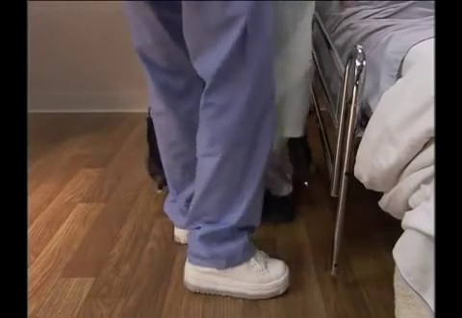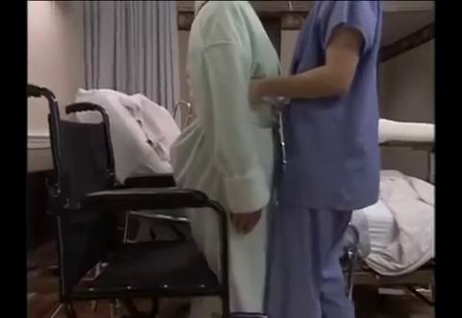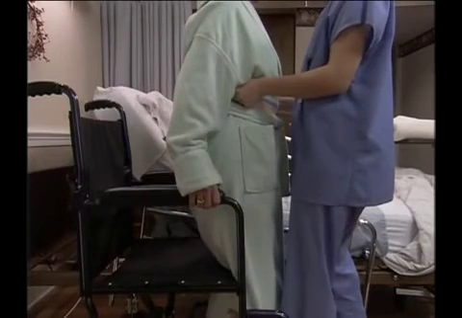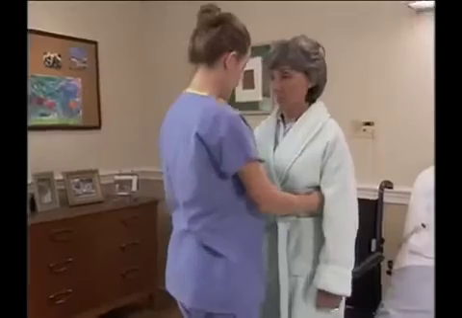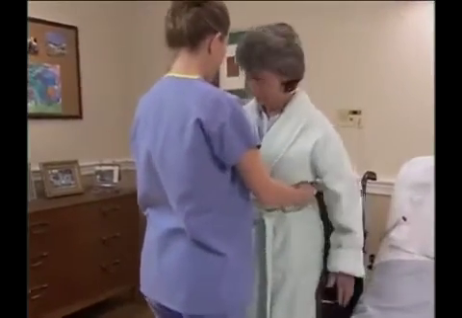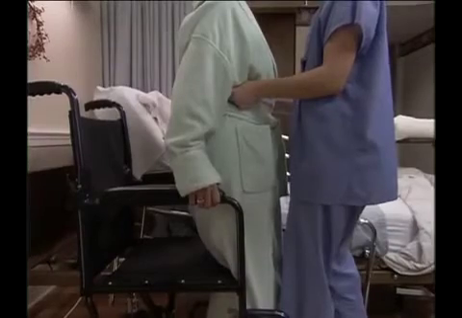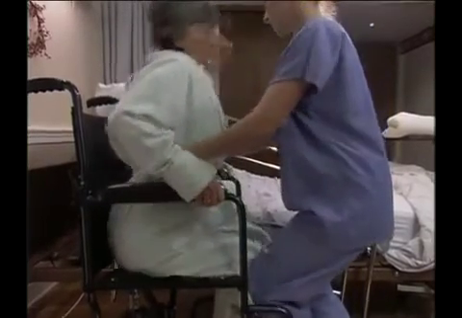Help the person to turn by pivoting on the stronger leg toward the chair. This will allow the person to grasp the far arm of the wheelchair. Make sure the backs of the person's legs touch the edge of the chair. Continue to assist the person with turning until she is able to grasp the other armrest. Then, gently lower the person into the wheelchair by bending your hips and knees.